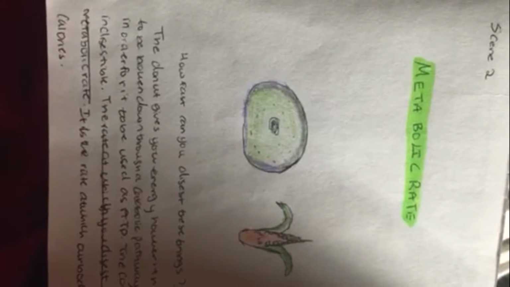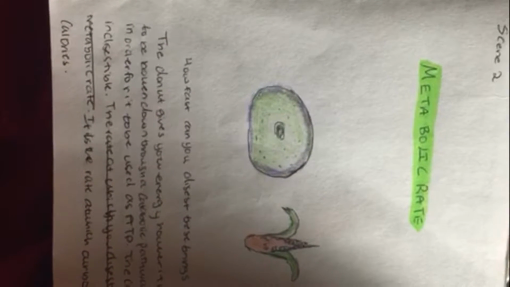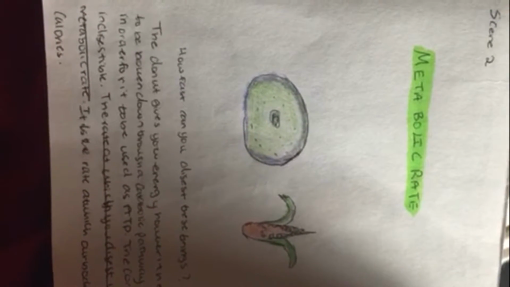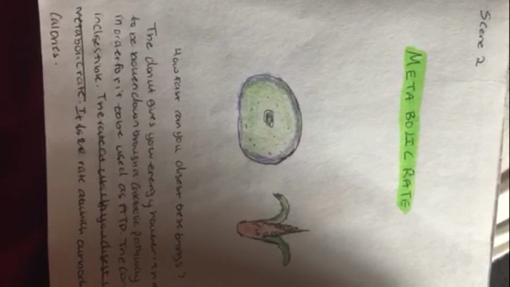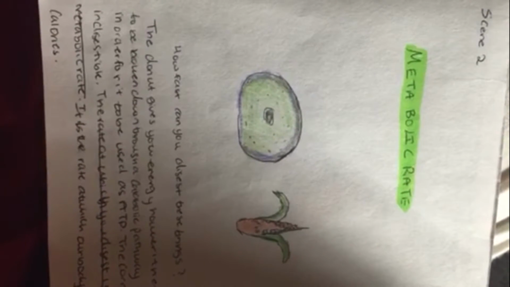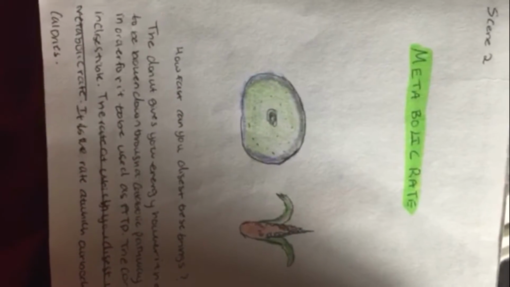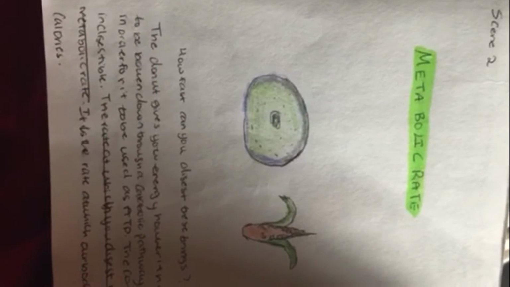Metabolic rate is how fast we can burn the calories in our body in order for it to be used into ATP. How much calories are in this donut? How fast can we digest this corn? Can we digest corn at all?